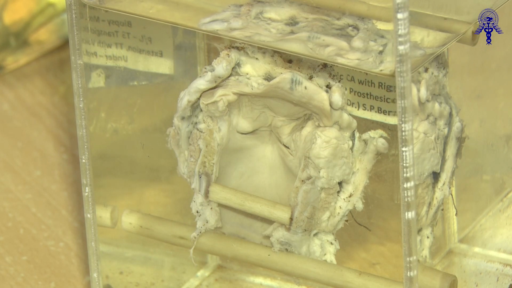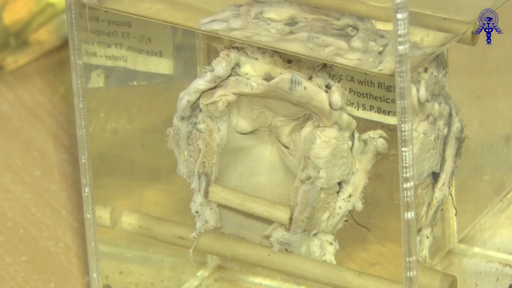Is it a possibility a pyriform fossa tumor invading into the larynx? Yes, sir, there is also. So what should be the better term covering both these? Marginal zone cancer. It is very common in our Indian subcontinent.